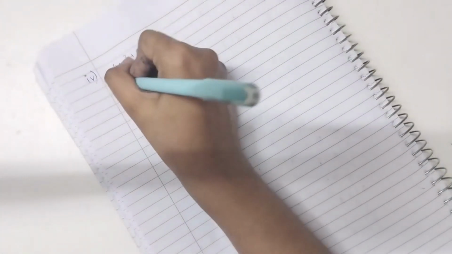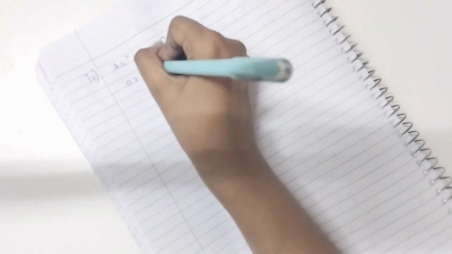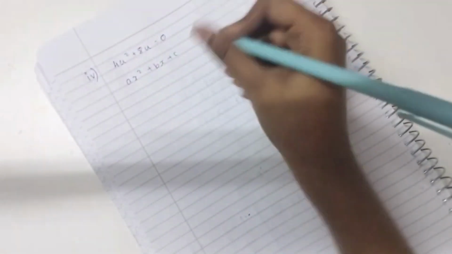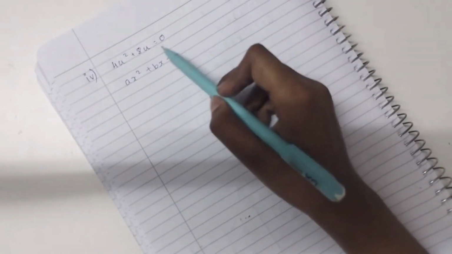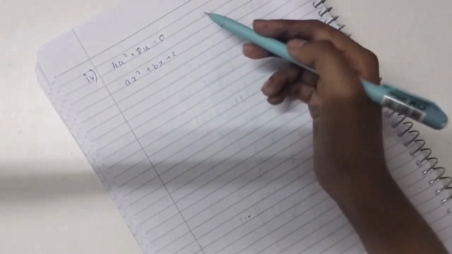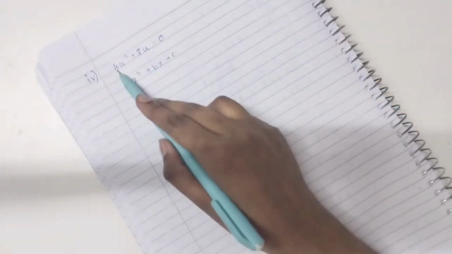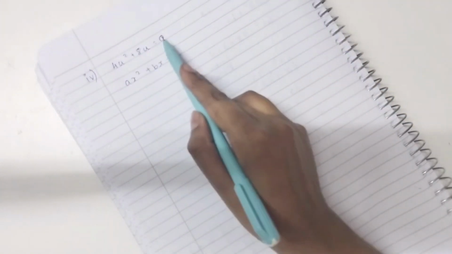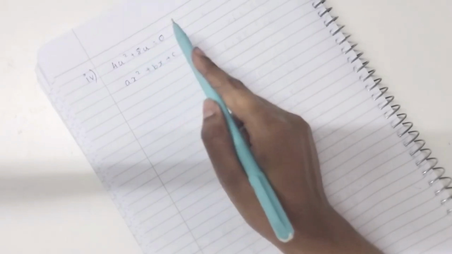In the fourth question, we've been given the equation 4u squared plus 8u is equal to 0. We know that the form of a quadratic equation is ax squared plus bx plus c. We can notice in the given equation, the value of c is missing, so we're going to take that as 0. However, we can also notice that both of these terms have a common term that we can take outside. So that is what we're going to do.